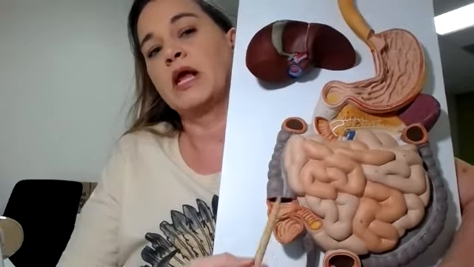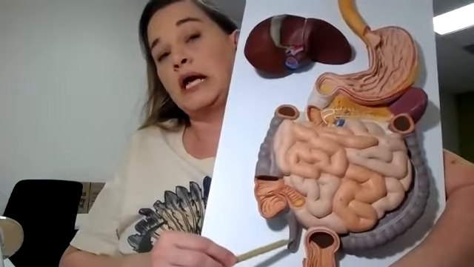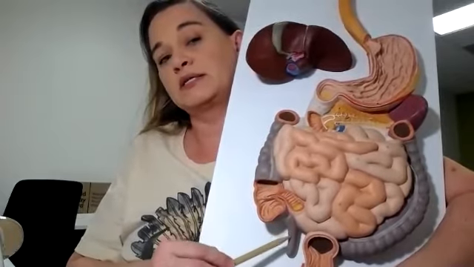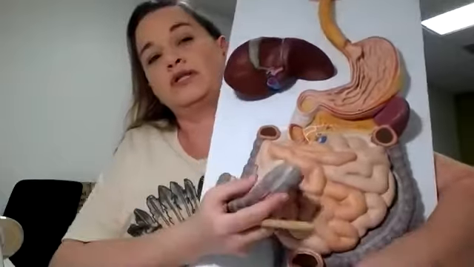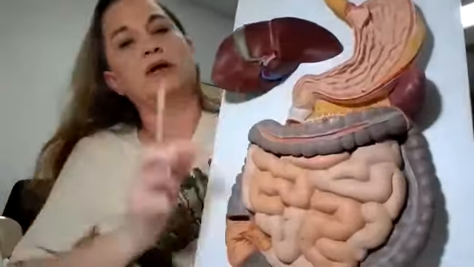At the beginning of the large intestines, this little tail is your appendix. So it's going to be a tail-like extension off of the large intestines. Okay, let me reassemble this guy and we will talk about the large intestines.